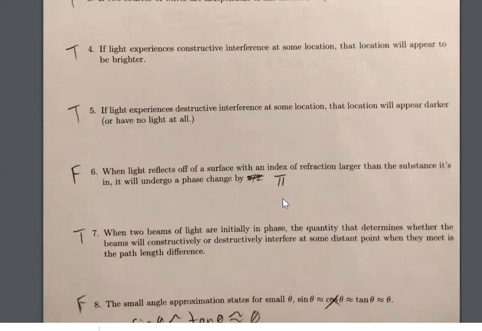All right, so when light reflects off of a surface with a larger index of refraction than the substance the light is in, it will undergo a phase change of pi. So remember, a phase change of pi means that all of the troughs become crests, all of the crests become troughs. So that's pi, not pi over 2. All right, when two beams of light are initially in phase, the quantity that determines whether the beams interfere constructively or destructively at some distant point where they meet is the path length difference, okay?